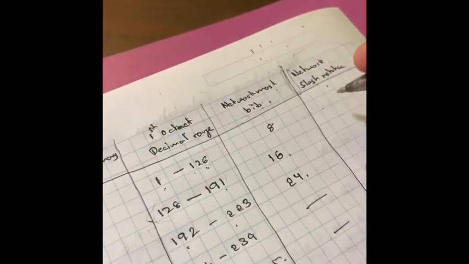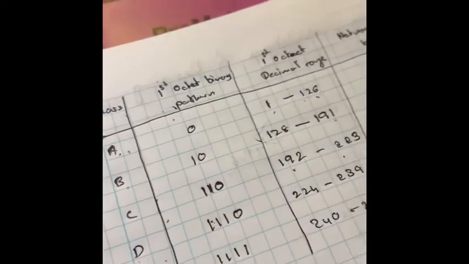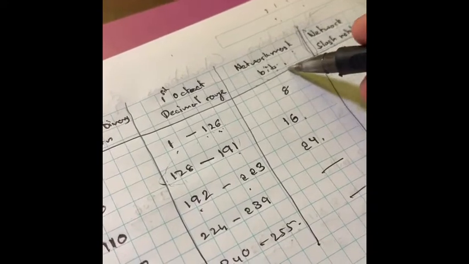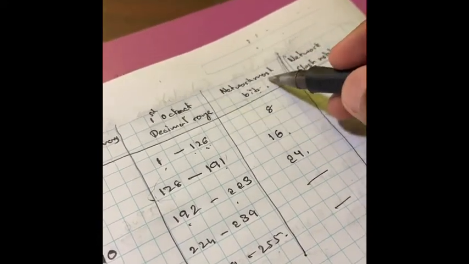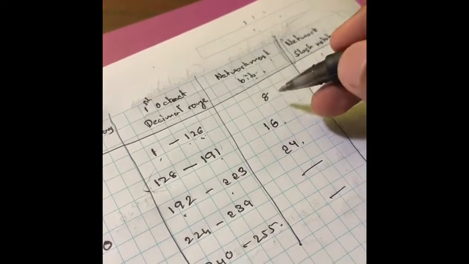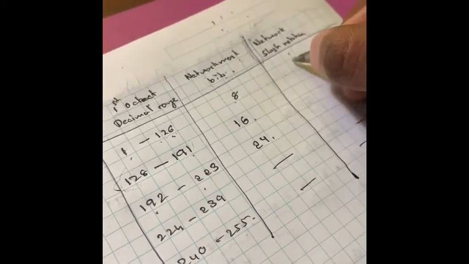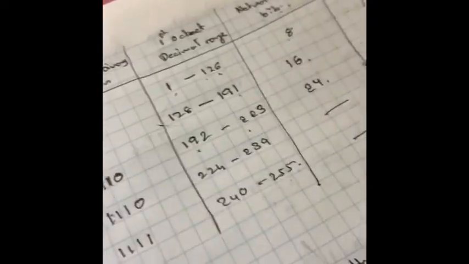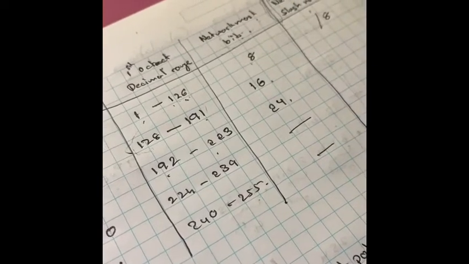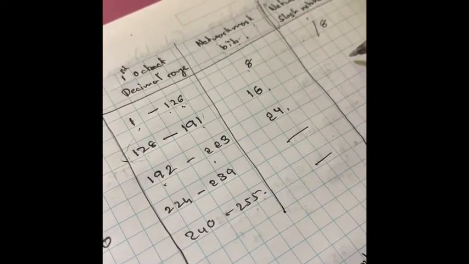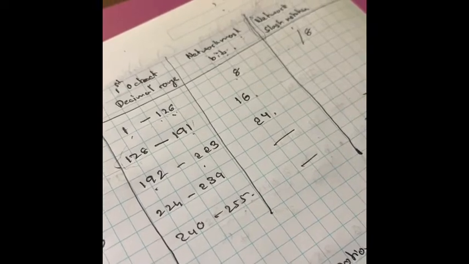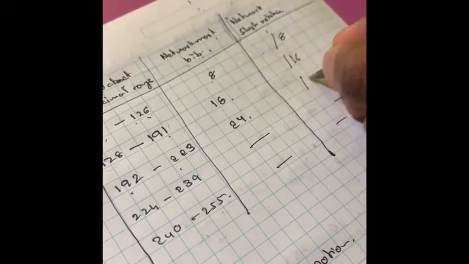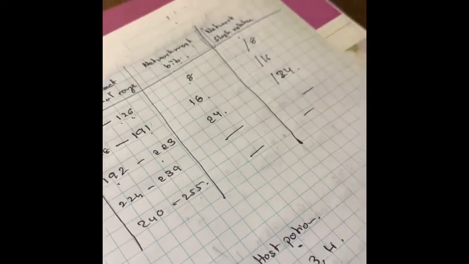That's the slash notation. So in class A IP addresses, the network mask bits, the bits needed to mask the network portion, is 8. So the slash notation will be slash 8. It's the same with class B and C. So the bits needed to mask the network portion is ultimately the slash notation. So slash 8, slash 16, slash 24, but you write the slash notation with the IP address.